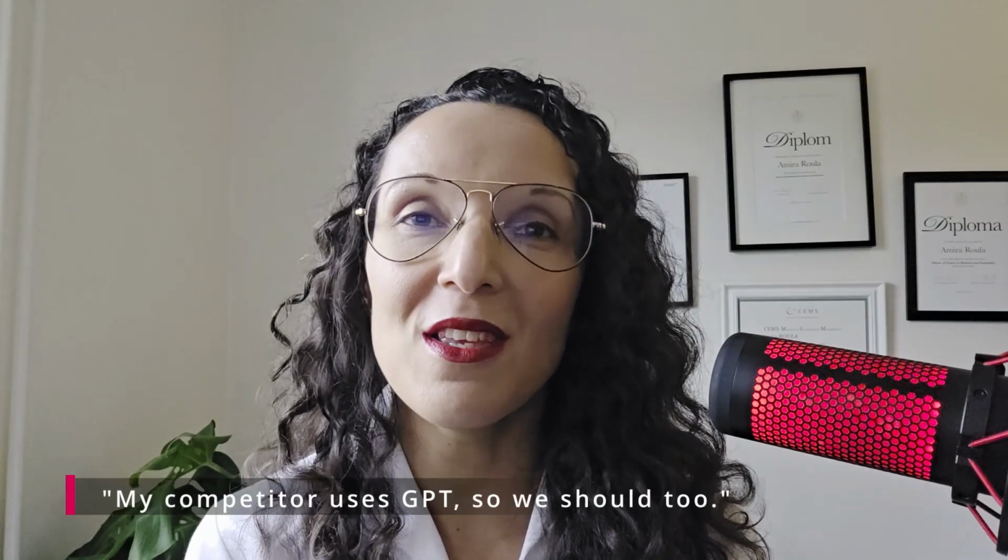My competitor uses GPT, so we should too. You may already be using GPT through Copilot, through a feature inside your CRM, through an embedded chatbot on a vendor's site. The branding hides what is underneath. Ask the vendor.